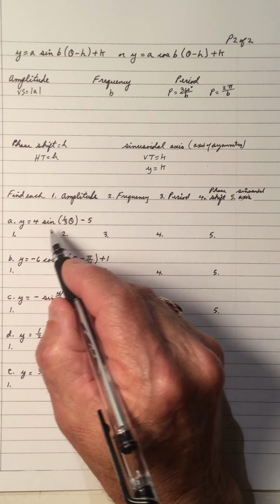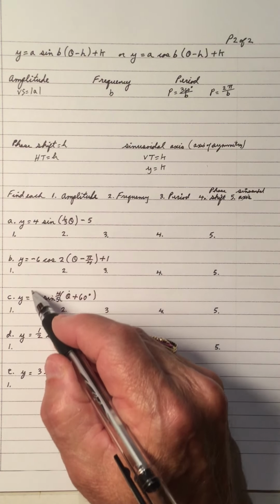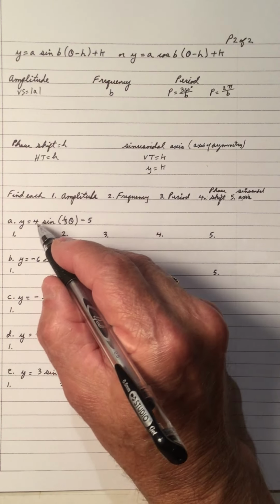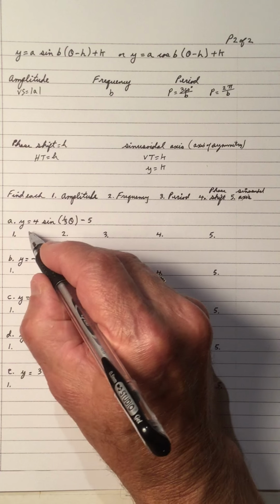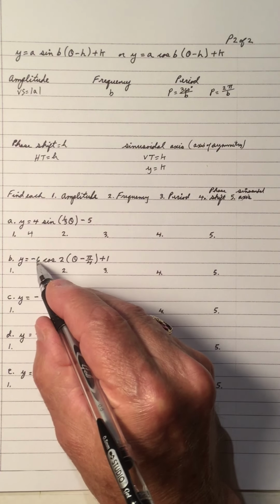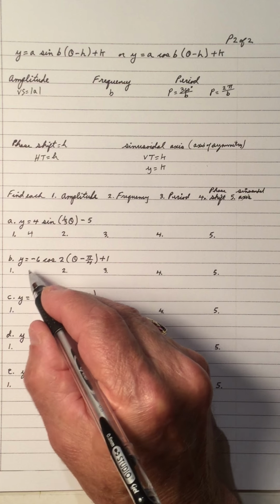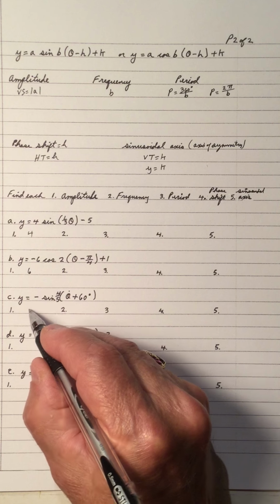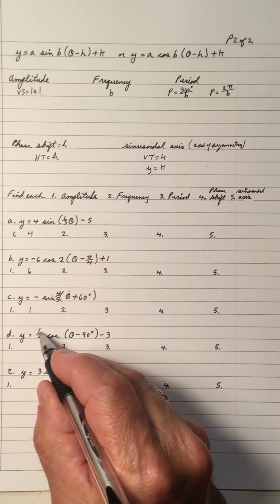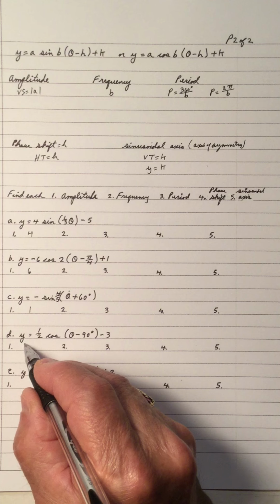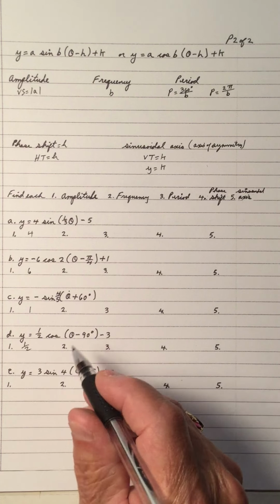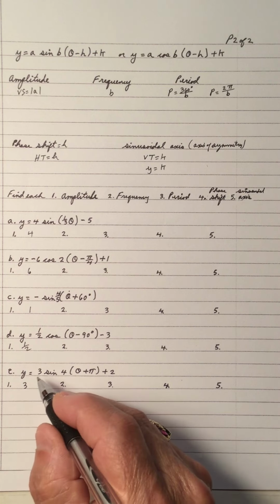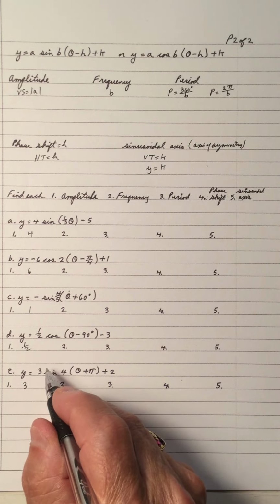Number one is amplitude, and let's find the amplitude for all of these. What's the amplitude? It's the absolute value of A. So A is right here, so the absolute value of A is 4. In this equation, A is -6, so the absolute value of -6 is 6. Right here, A is -1, the absolute value is 1. Right here, A is 1/2, so the absolute value is 1/2. And the amplitude here is the absolute value of 3, which is 3. The amplitude is never negative, it's always positive.